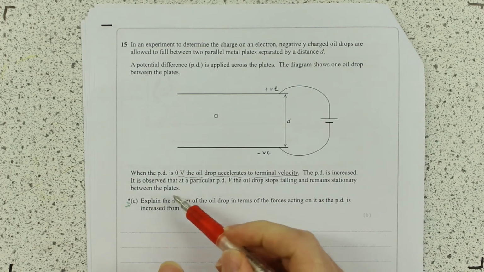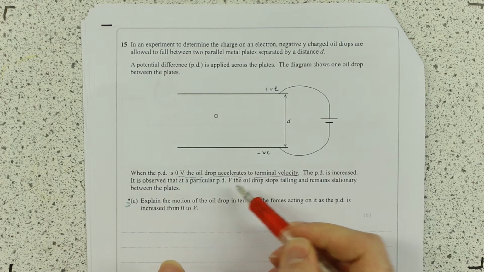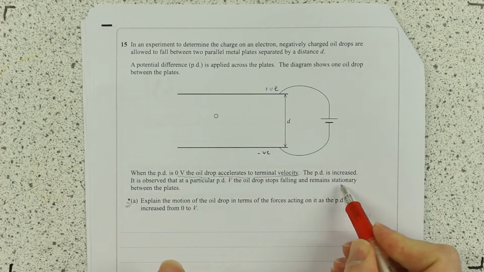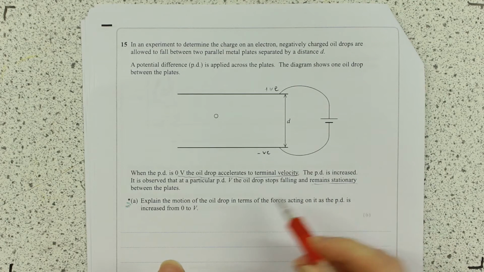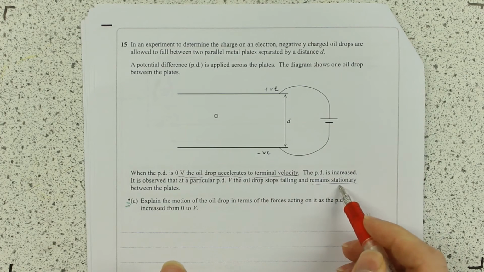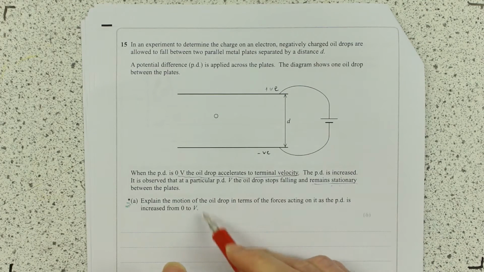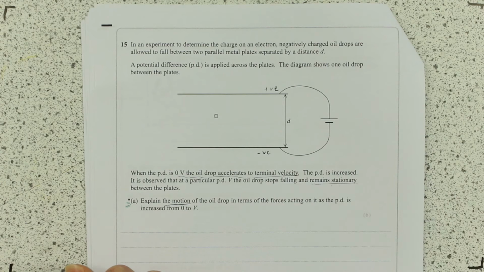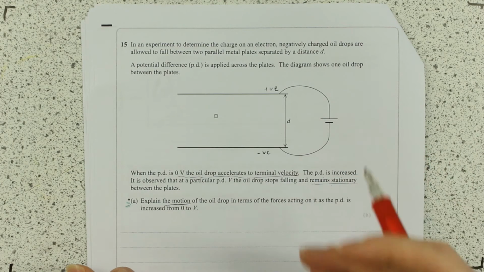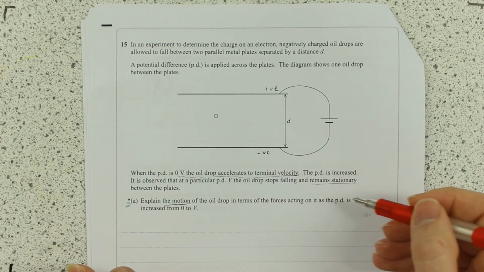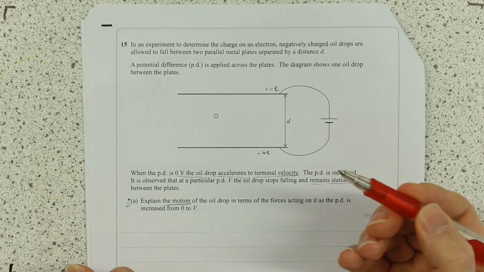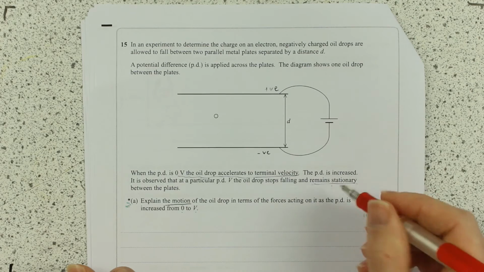The PD is increased, and it's observed that at a particular PD, V, the oil drop stops falling and remains stationary between the plates. Now these should give you a clue to the situations this is getting at. Explain the motion. I'm thinking about forces if I'm talking about motion, aren't I? In terms of the forces acting on it, as the PD is increased from 0 to V, whatever the voltage is, that it remains stationary.